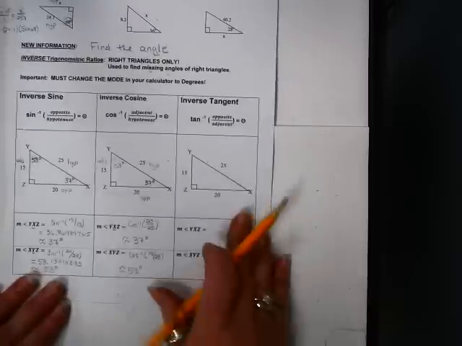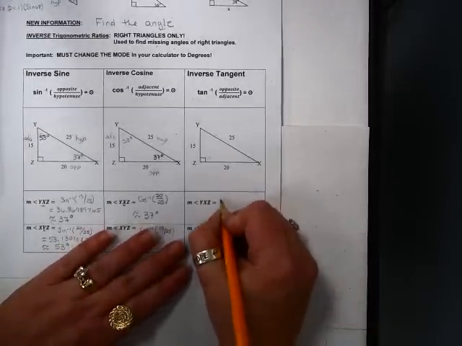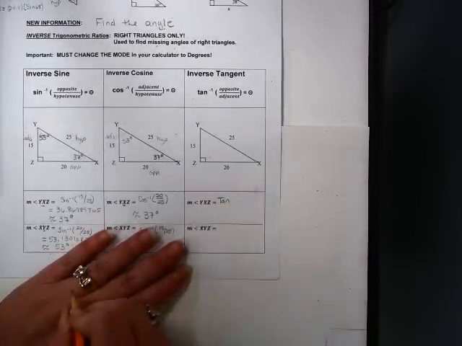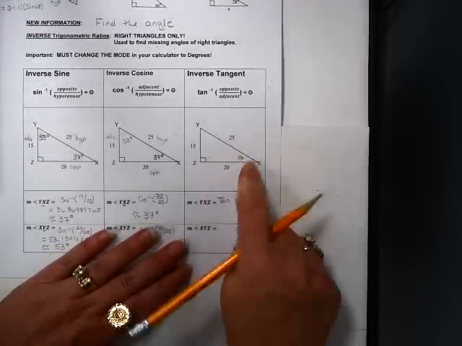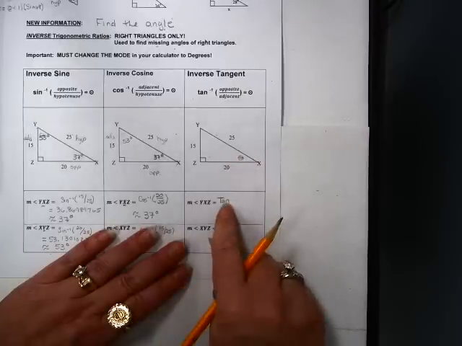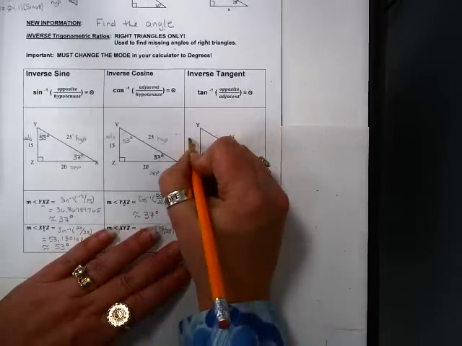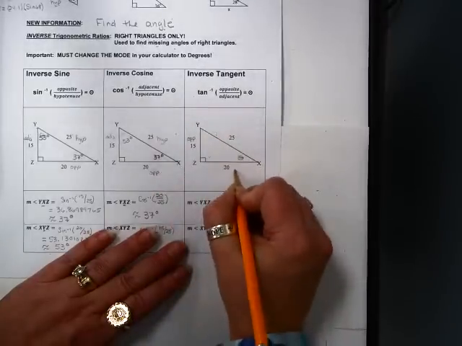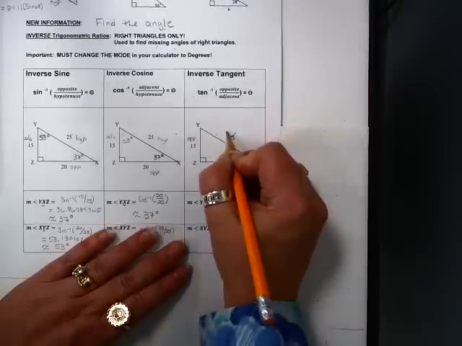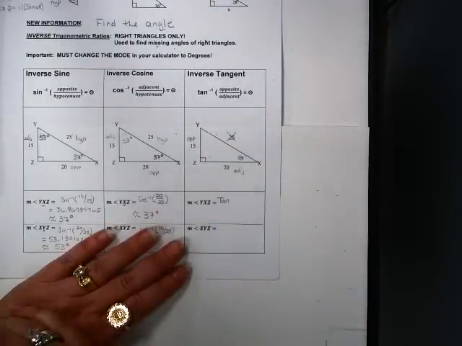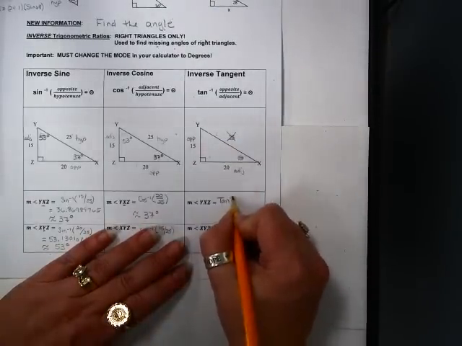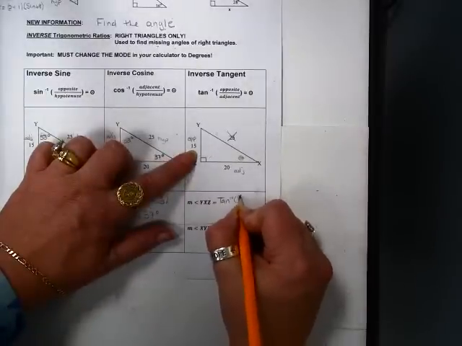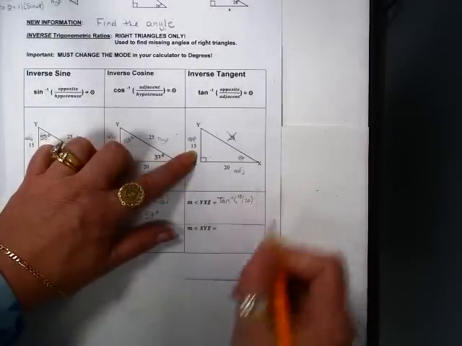So let's check it. Here, this is going to be tangent, and when I'm dealing with tangent, this is my focus point, x. When I'm dealing with tangent, I'm only dealing with opposite and adjacent. I don't deal with a hypotenuse. Okay, so that's going to be tan negative 1. It's going to be opposite, 15, over adjacent, which is 20.